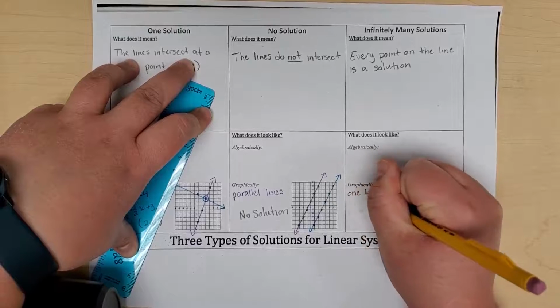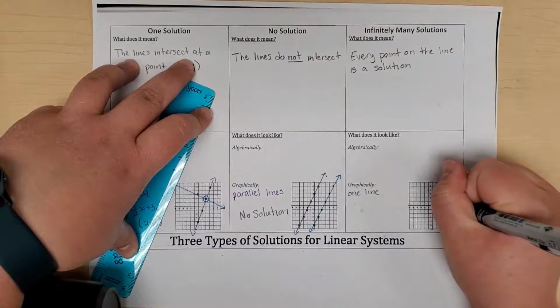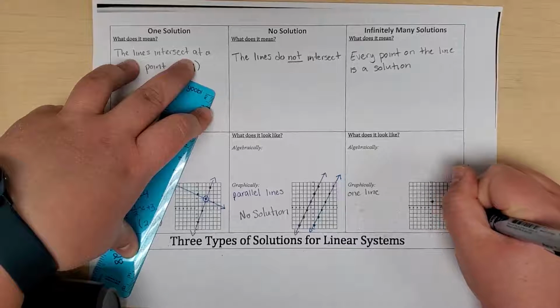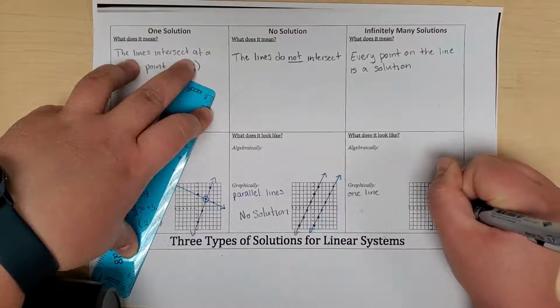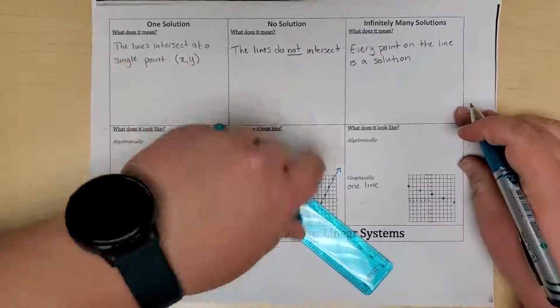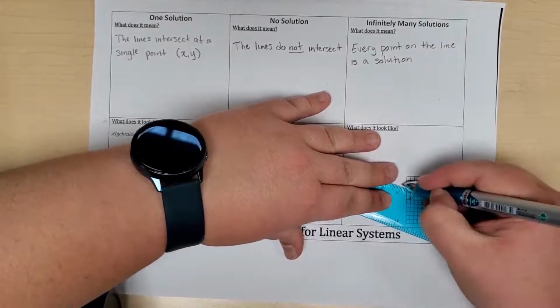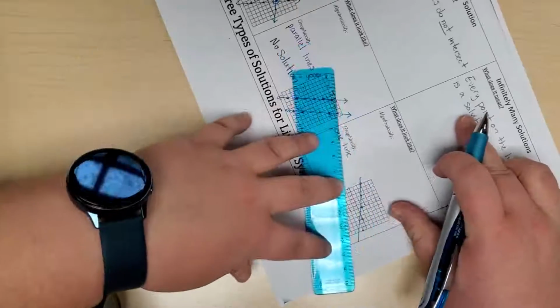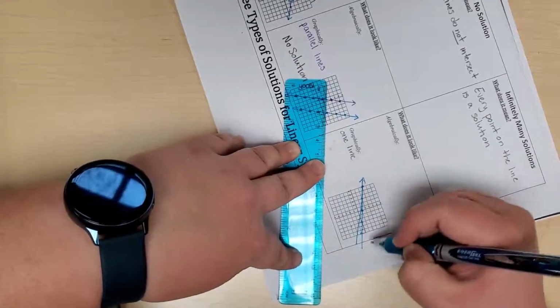So one line, let's say it starts at 1 and has a slope of negative 1/3. So basically what happens here is there's one line, one line right on top of the other.